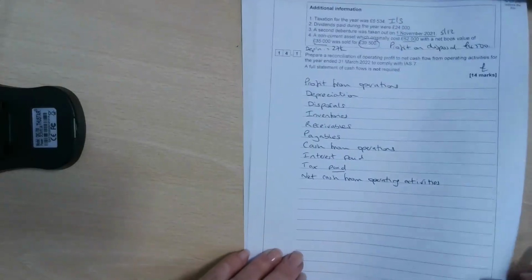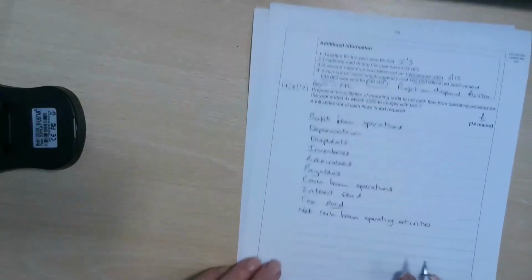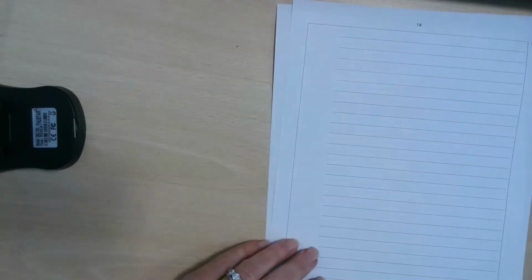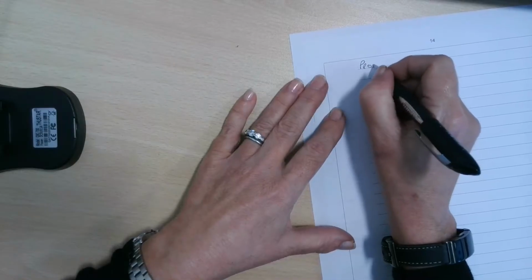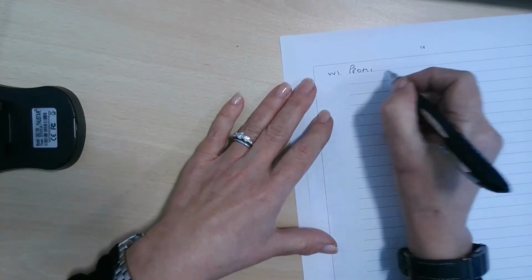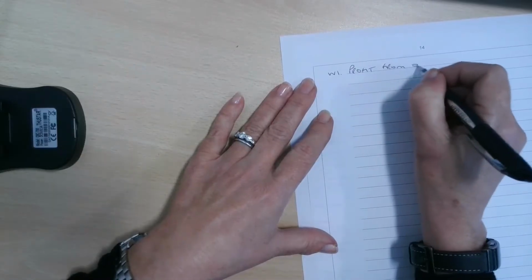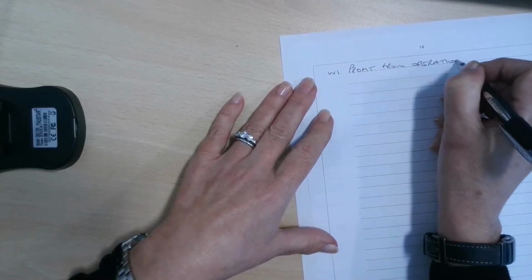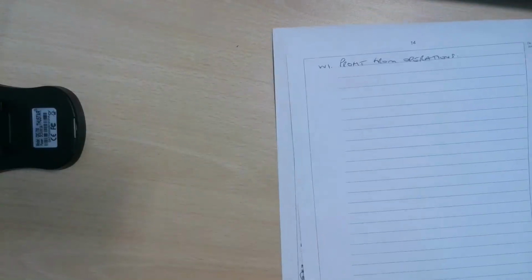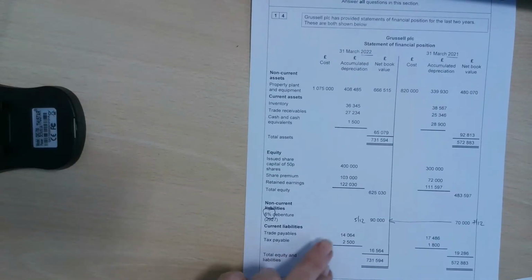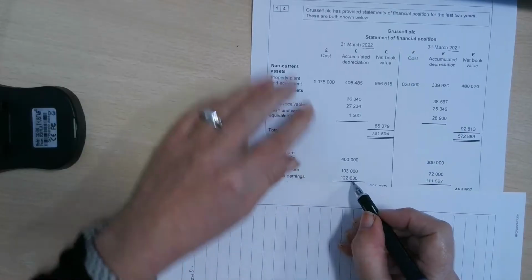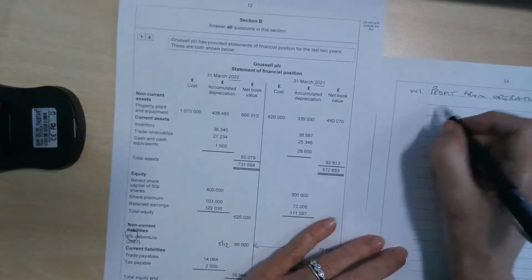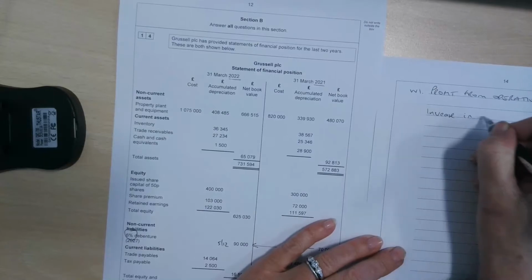Now the first figure we're looking for is profit from operations. Nowhere here has it told us the profit from operations, so we're actually going to need to work that figure out. So let's make that working one. The starting point when we're not given profit from operations has to be the increase or decrease in retained earnings. So at the start of the year retained earnings were 111,597, and they've gone up to 122,030.